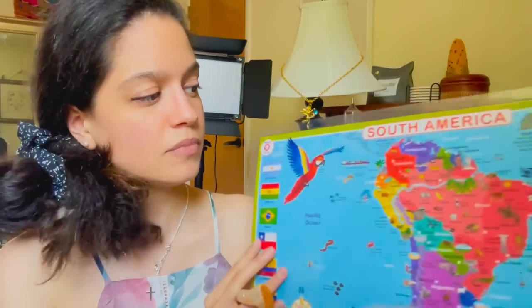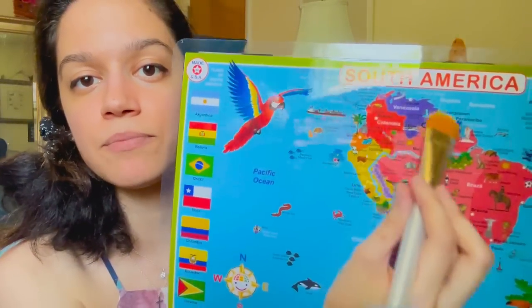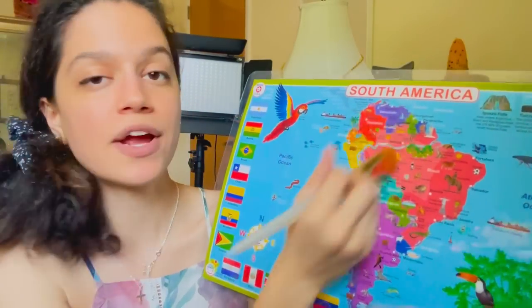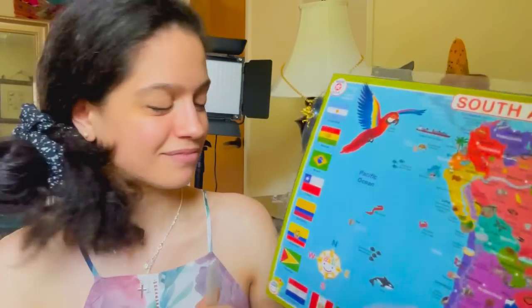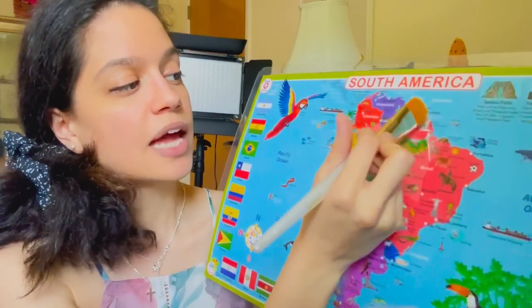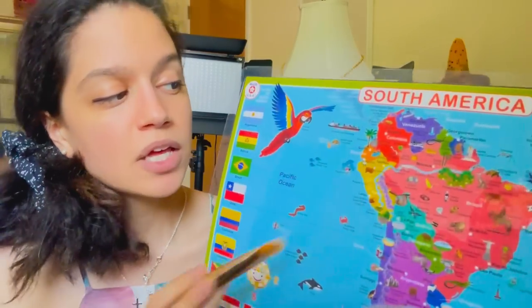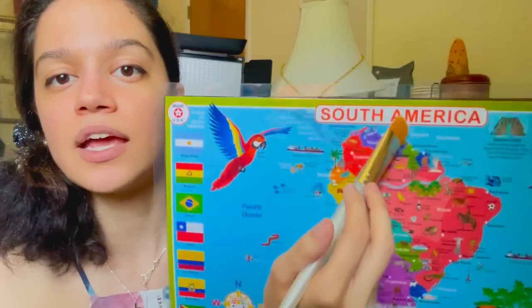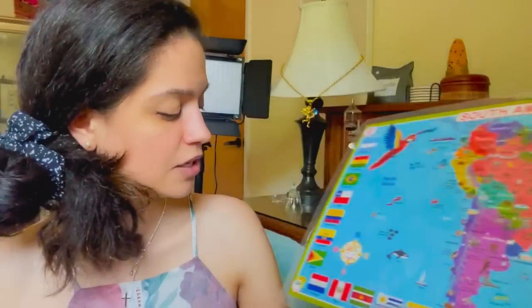Now, let's cover these two countries right here next to Venezuela. These two countries often get very overlooked. So let's start with the one right next to Venezuela. Georgetown, or rather Guyana. So, the capital of Guyana is Georgetown. Excellent. So what country is this? Guyana. And then what is the capital? Georgetown.